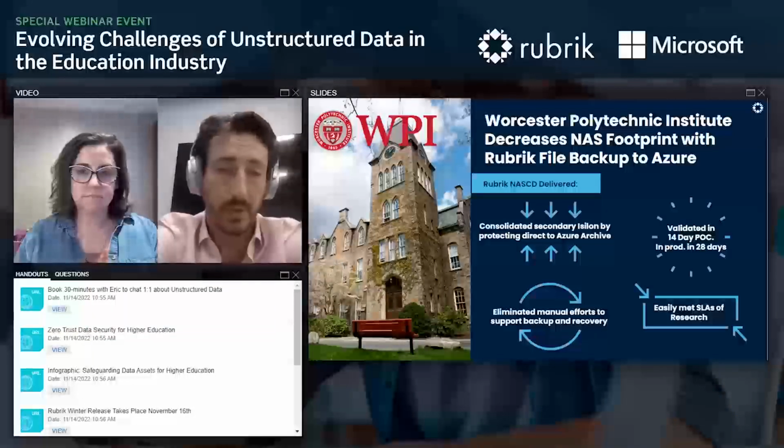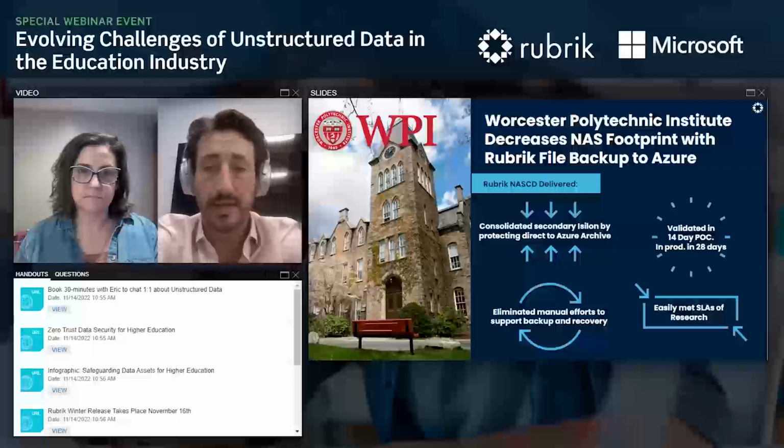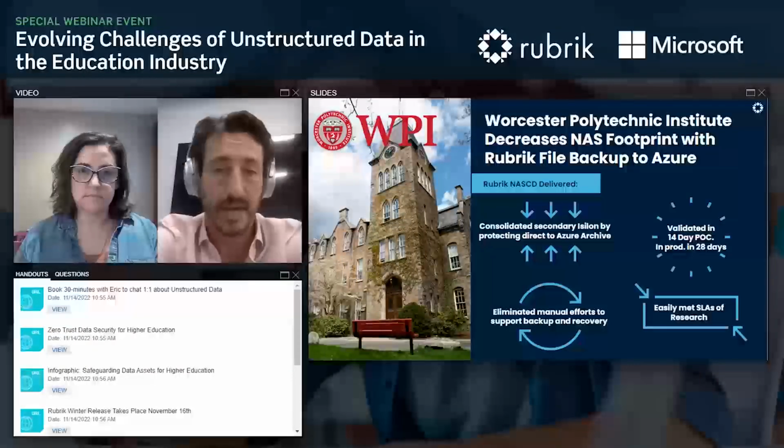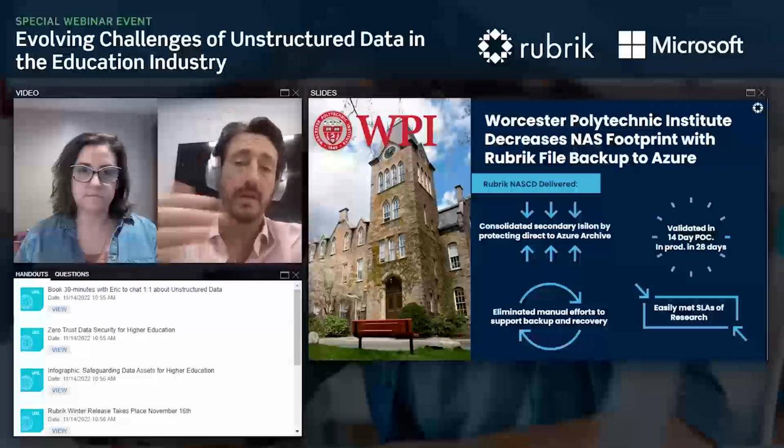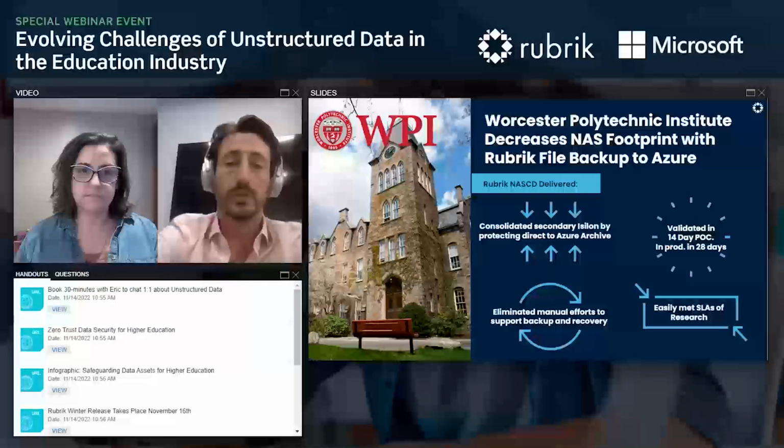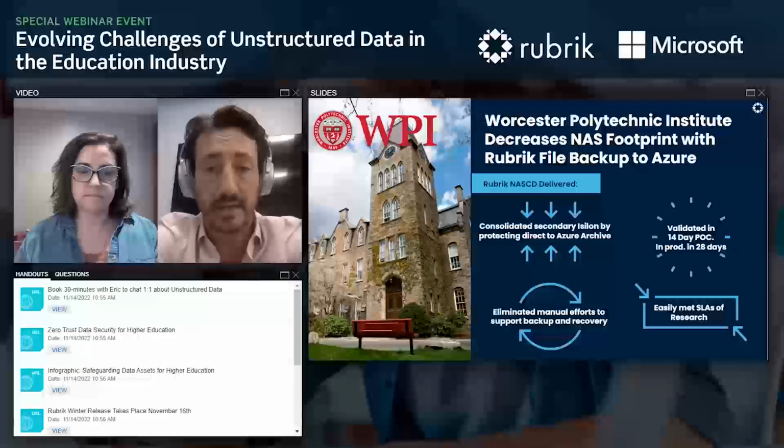And we were able to work with them between Rubrik and Azure to move a lot of their on-premise data protection and data movement from the data center to their Azure storage buckets. And we'll talk more about this use case as we go.